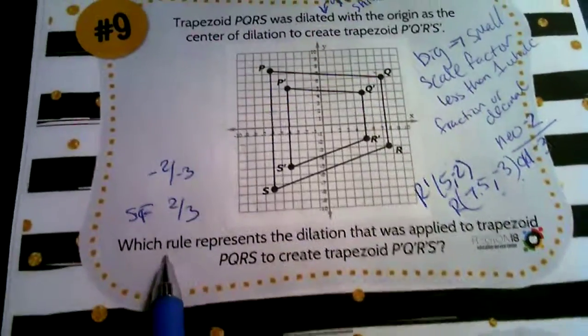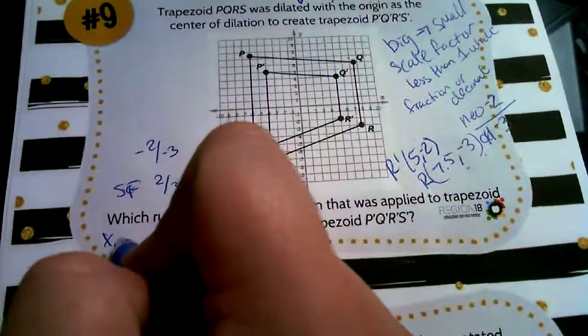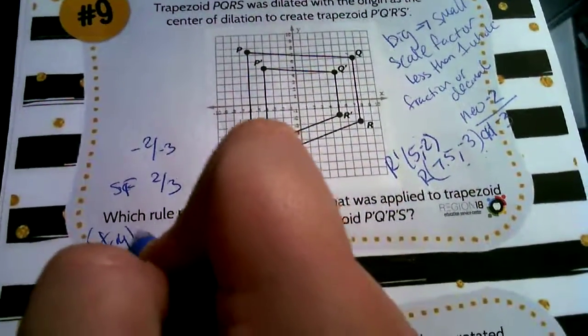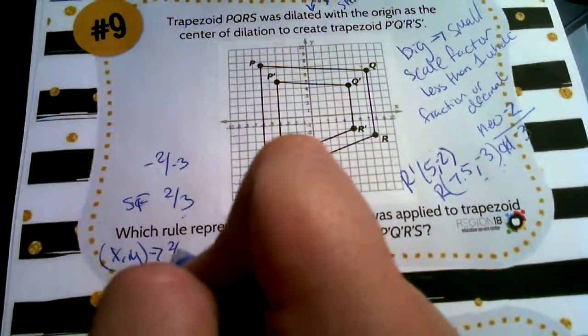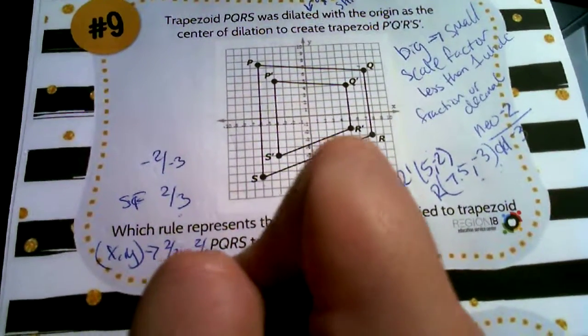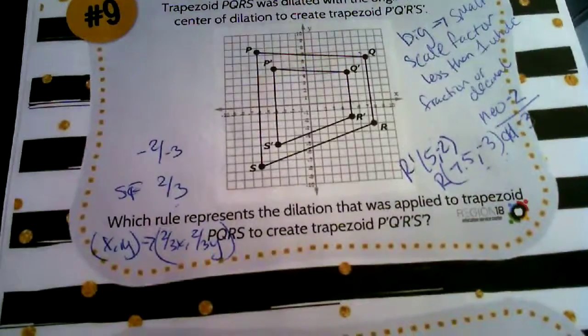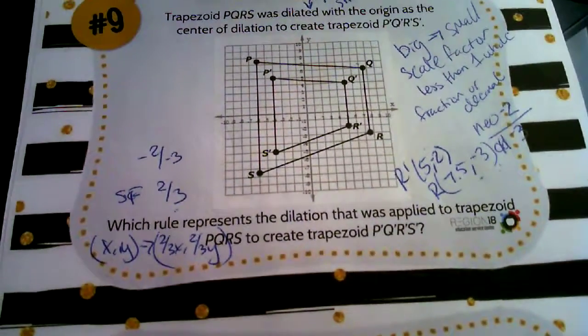So therefore, we want to create our rule. We have x comma y. Then becomes scale factor goes in front of our variable: 2/3 x comma 2/3 y. Boom. There's our rule.